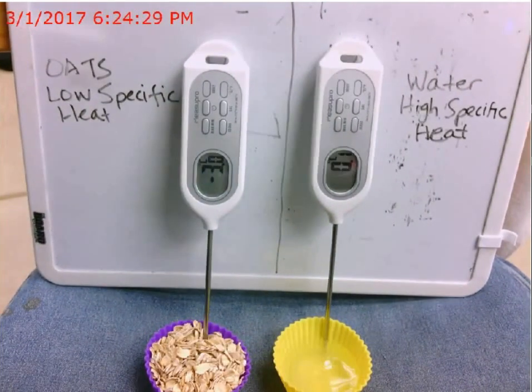Well, there you go. You've had a chance to run through it a couple times. If you haven't noticed the differences between what's going on in the two thermometers, then go back to the beginning of the video and watch again and see if you can see it. I'm going to sign off for right now, and hopefully this little demonstration helped you understand one of the things that specific heat does to a substance.